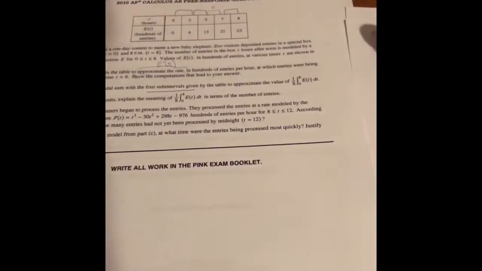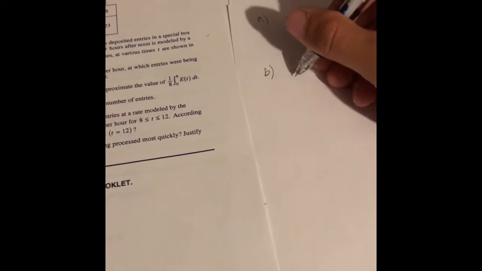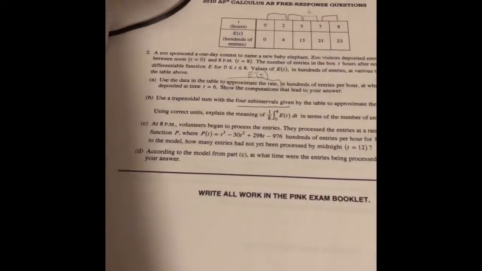Alright, so we use the trapezoidal sum over here, 1 over 8 times.